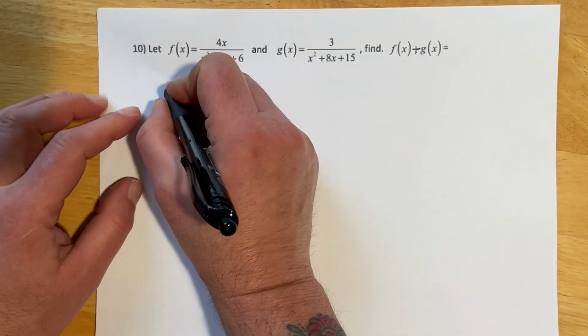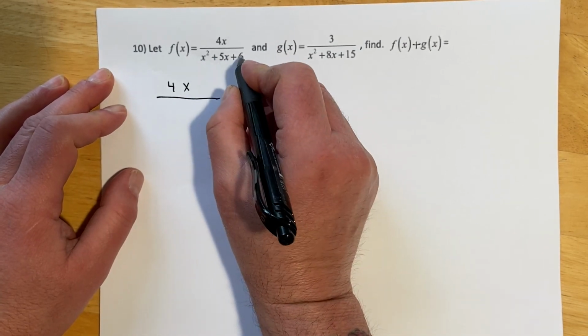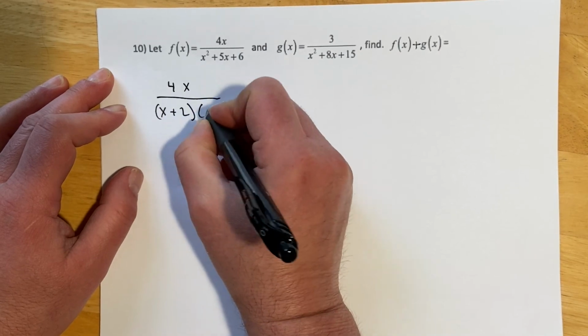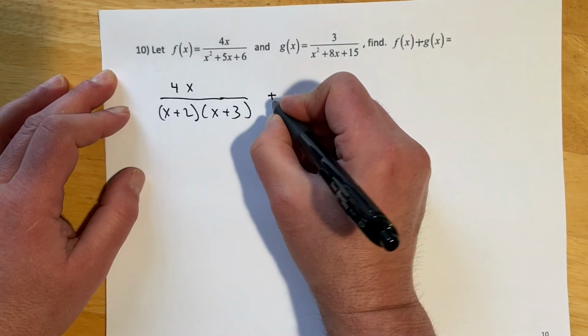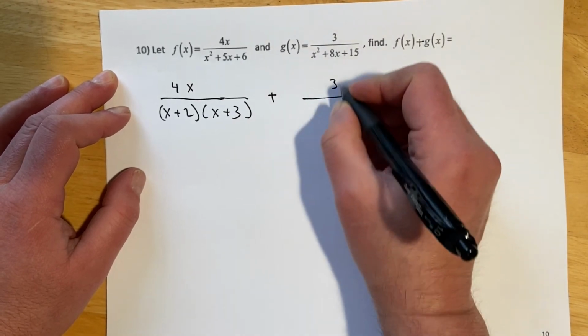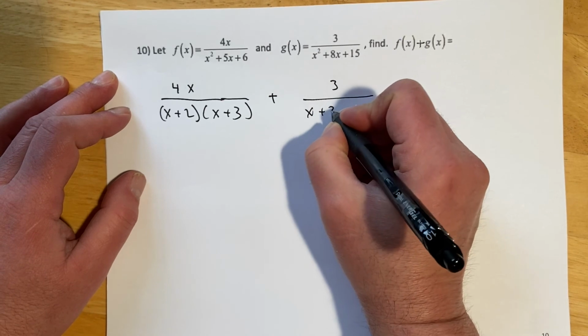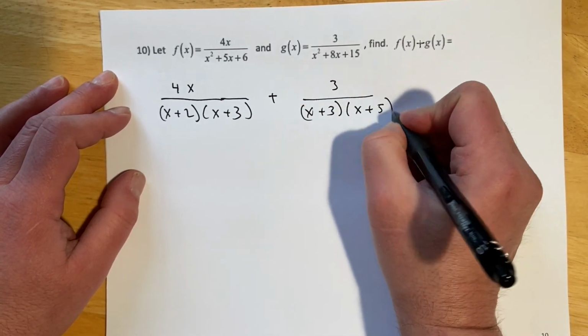So as I write this down, I'm going to factor that denominator. Multiplies to 6 and adds to be 5 is going to be x plus 2, x plus 3. And that one is plus 3 over, multiplies to 15 and adds to be 8 would be x plus 3 and x plus 5.